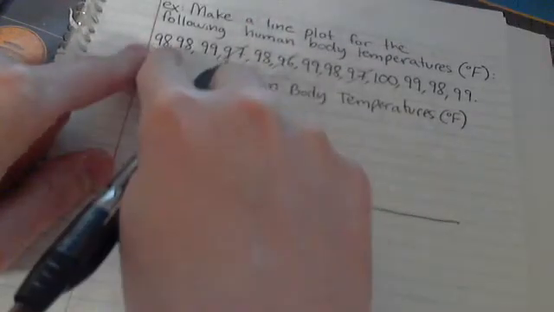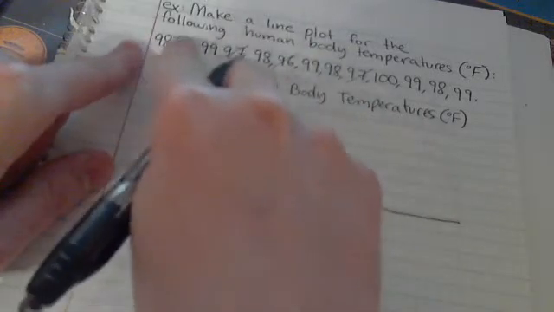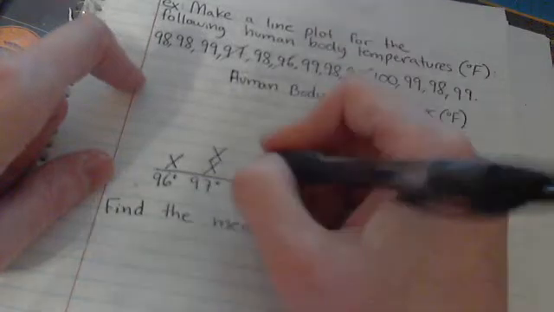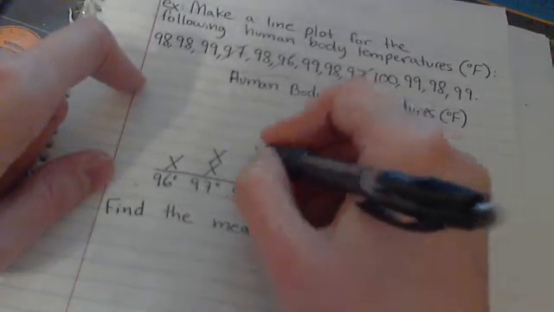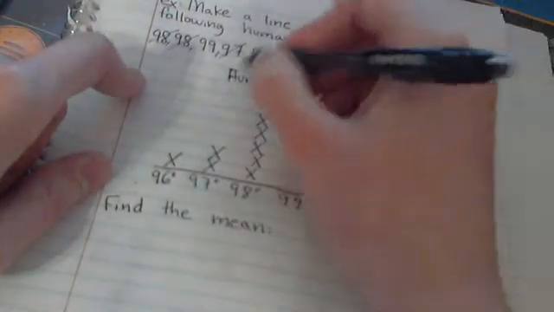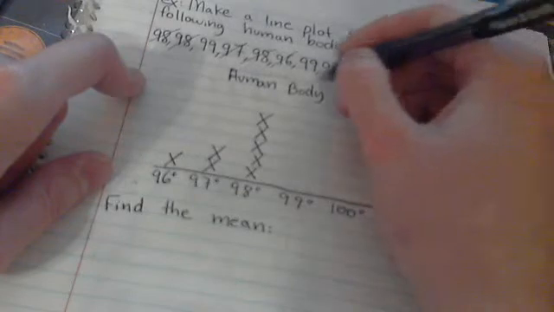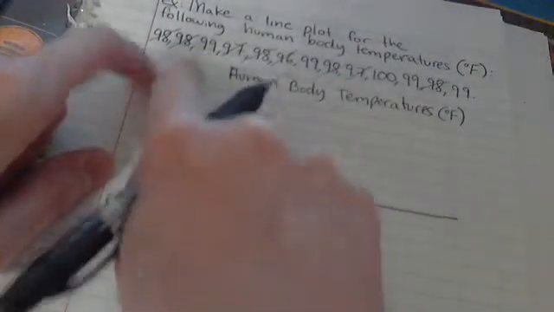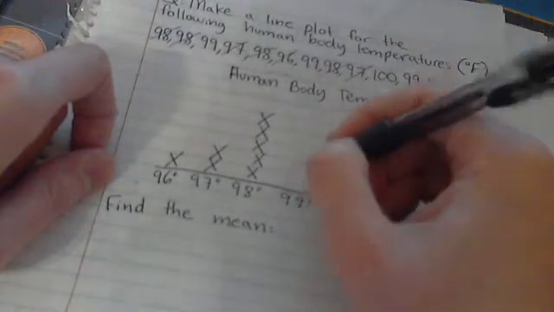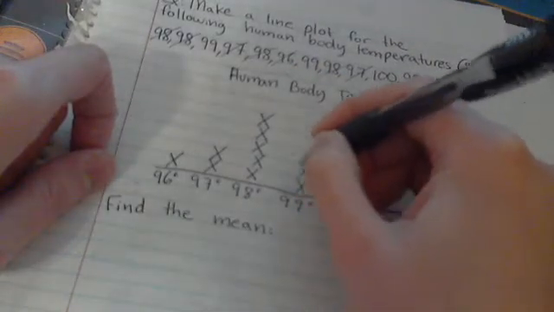Then I have 98. Let's see how many times that happens. 1, 2, 3, 4, 5. So guess how many x's I'm going to put? Yep, 5. And I'm going to cross those out so I remember that I already used those. Then 99. Let's see how many times that happens. 1, 2, 3, 4. So I'm going to put 4 x's.